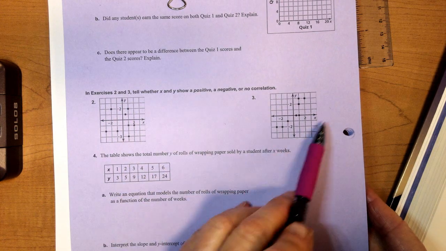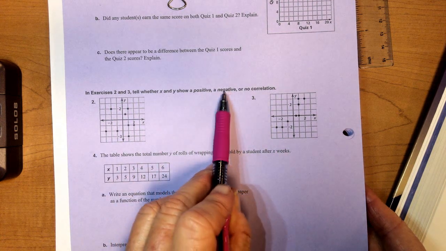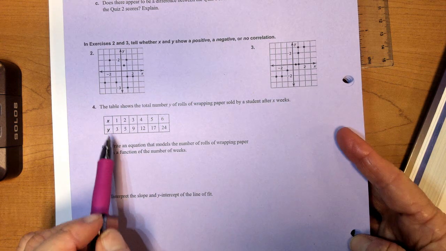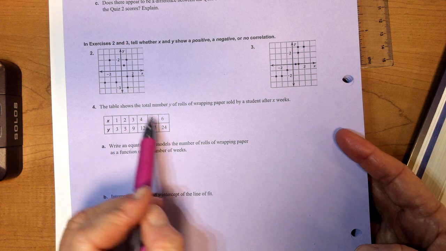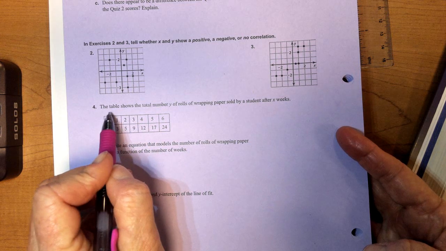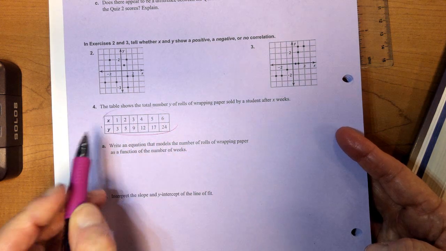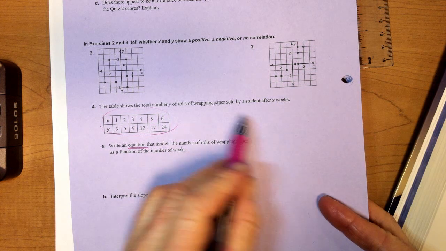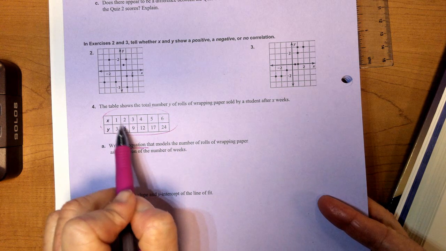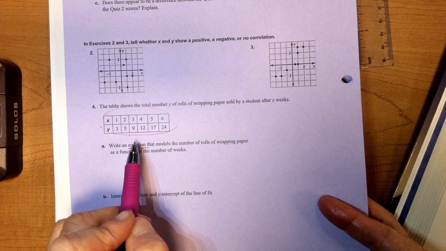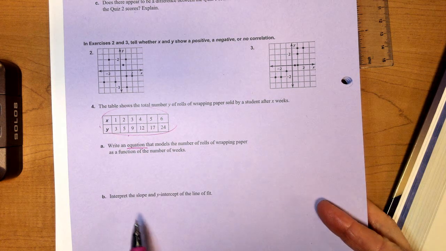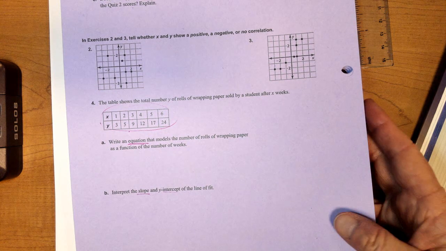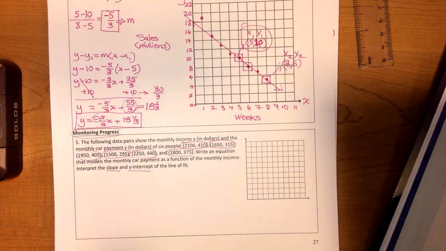In this, you're supposed to just look at whether you've got a positive, negative, or no correlation. And right here, what I'd like you to do is don't graph this. Just pick 2 points on this graph and write an equation. So again, this one you don't have to graph. I just want you to look at the data, pick 2 points, write an equation of the line, and then interpret what the slope and the y-intercept means. So that's on the purple sheet of paper.